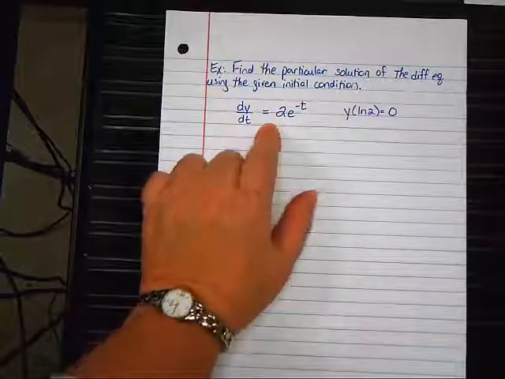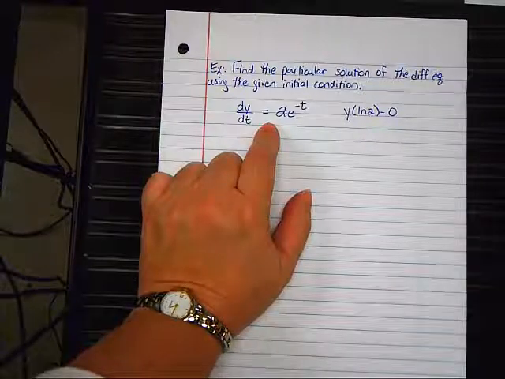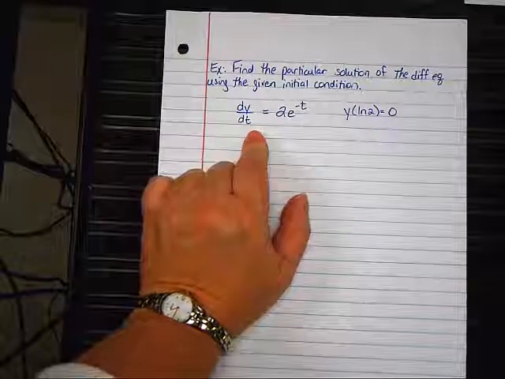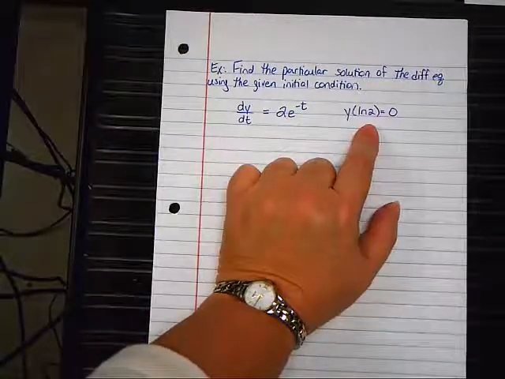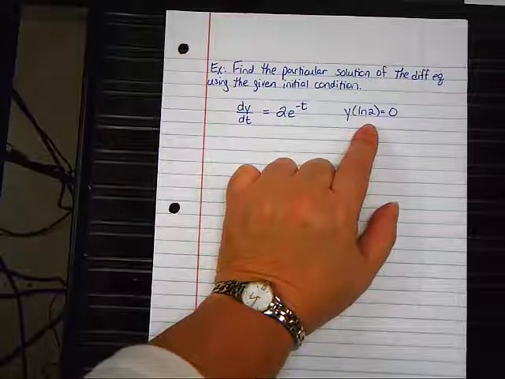So this is the differential equation. The definition of a differential equation is basically an equation with a derivative in it. There's the derivative. That's a differential equation. This here is the initial condition, and it's written in kind of a strange way. And we'll decipher it in just a second.